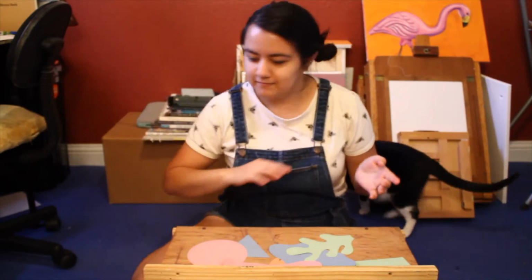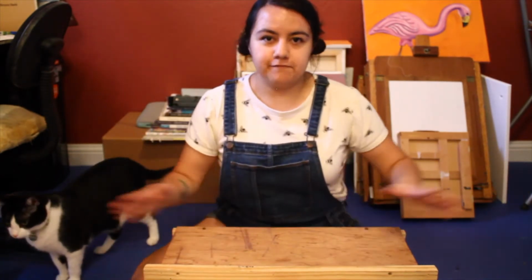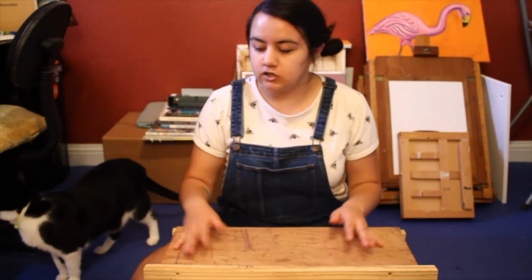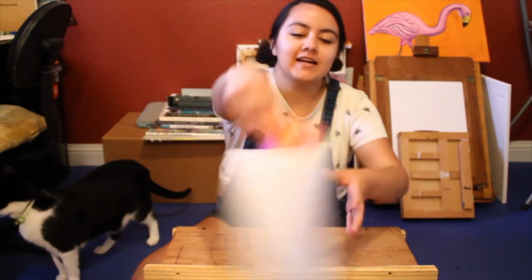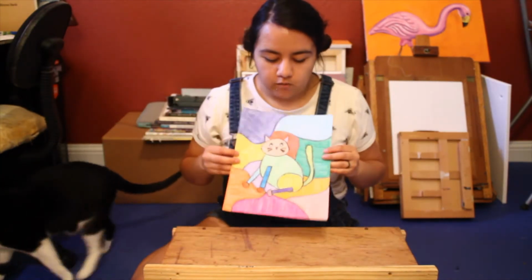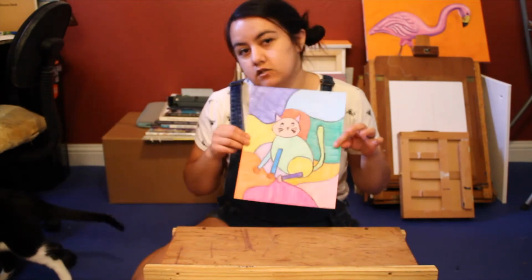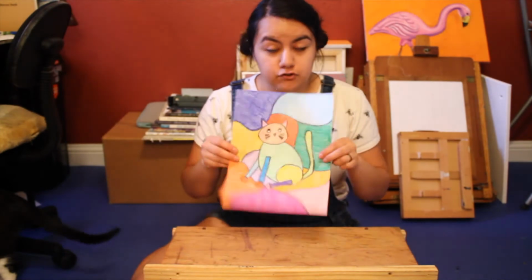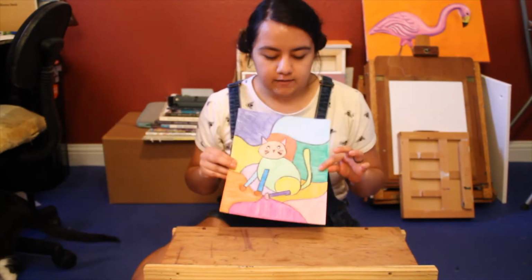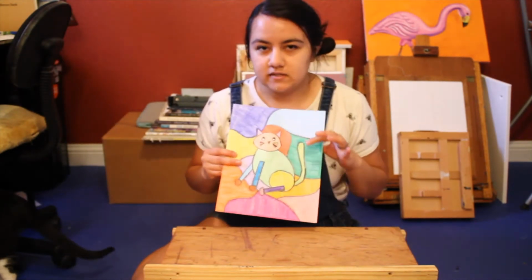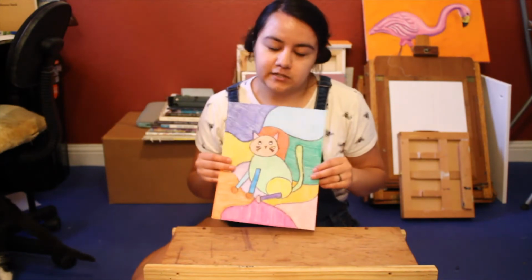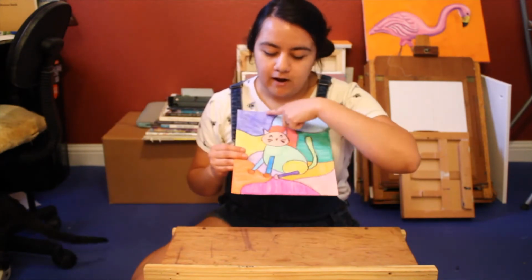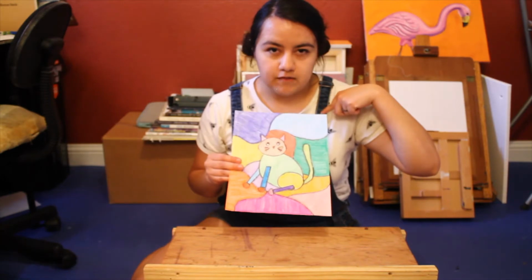So as an exercise to familiarize yourself with geometric versus organic shapes, today we are going to color. This is a drawing I did before, and I drew an organic shape, which is my cat, who you might have just seen walk by. But I drew him using geometric shapes, with the exception of his tail, because I just wanted to do justice to his tail. And then in the background, I used organic shapes to fill that up.